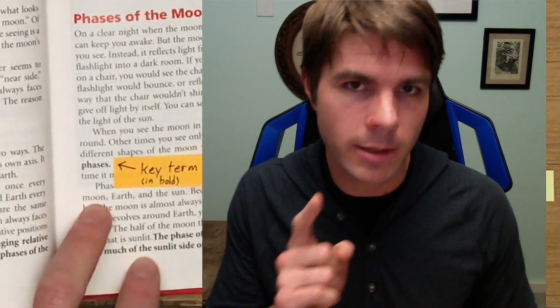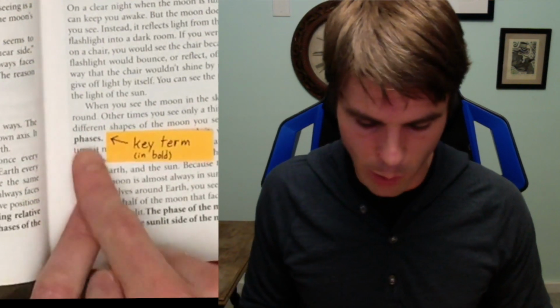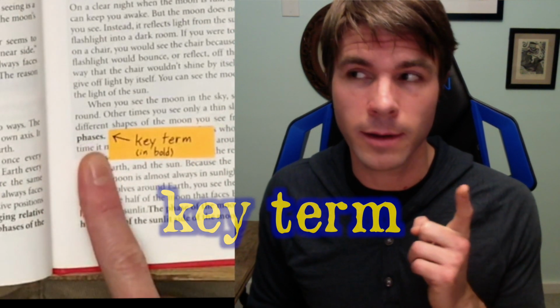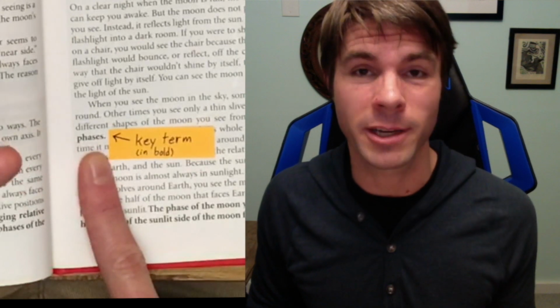Now, if I'm reading along and I see a single word in bold, that is a key term. That means that term is key to understanding the concepts in that particular section.